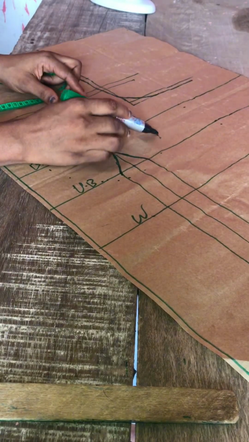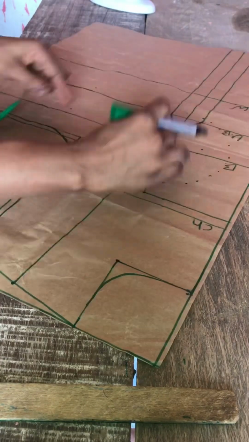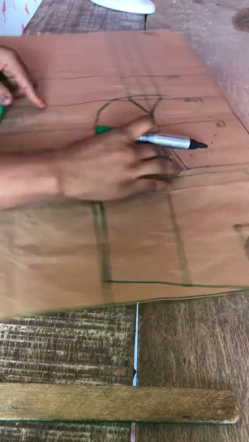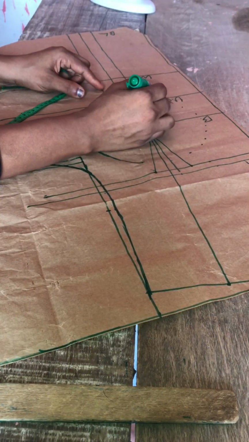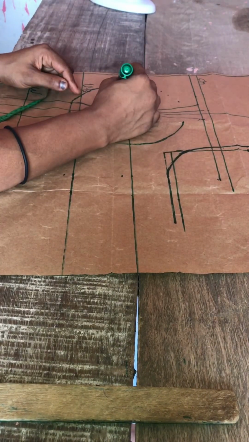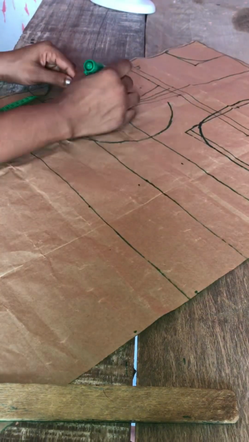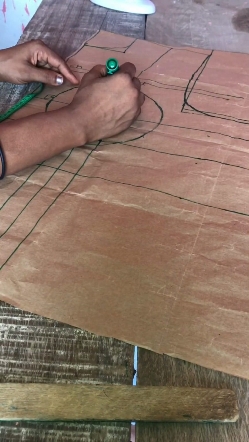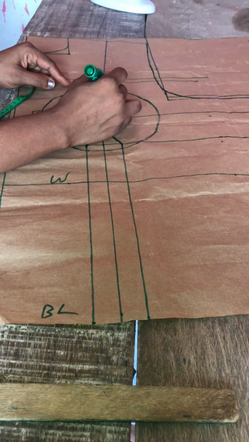So after marking out the 1 inch, I went ahead to connect. If you watch closely, you can see two lines on the chest line. The top one is for our joining so that it doesn't affect our sewing.